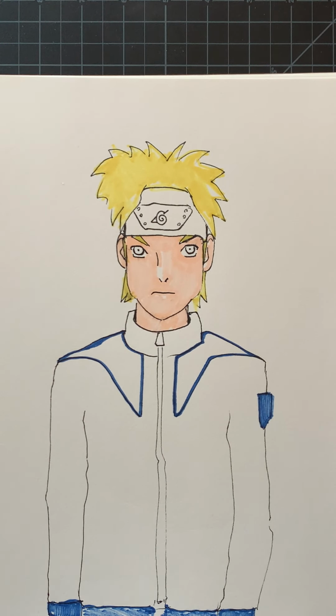Then I'm going to use the wider part of the blue marker to fill that in a little better.